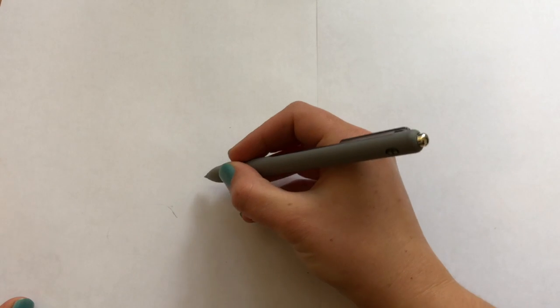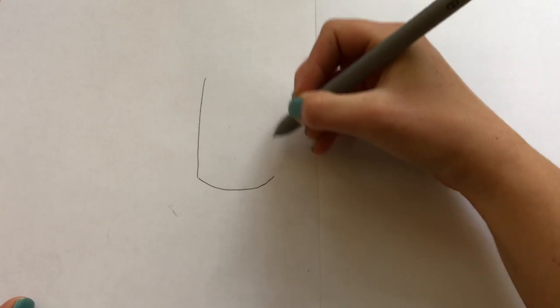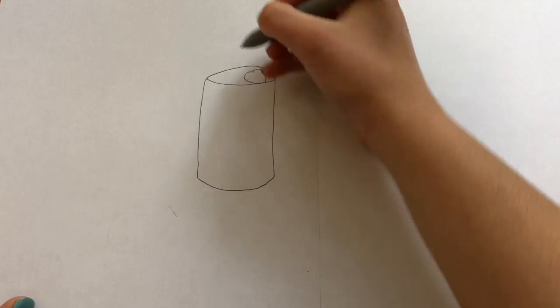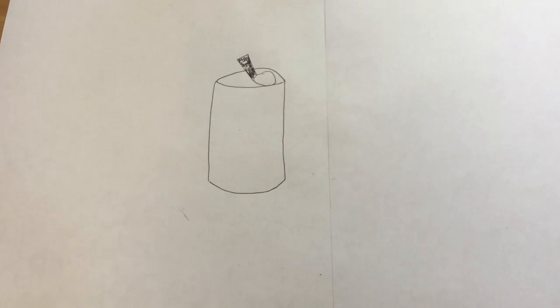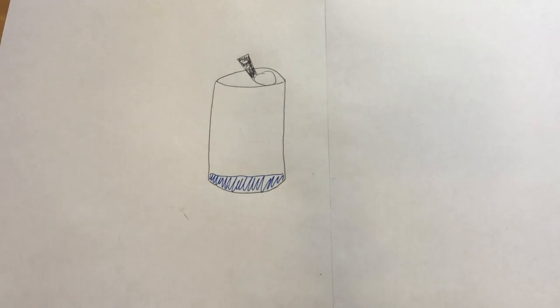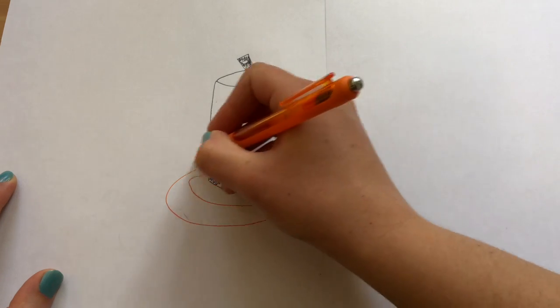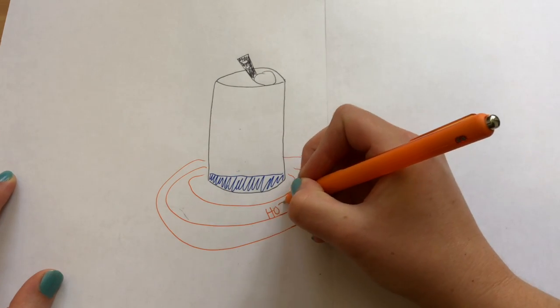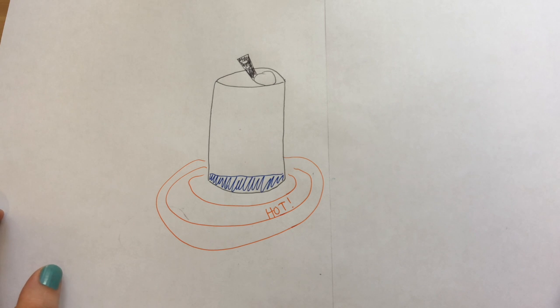All right, so we have our can, and we filled it with a little bit of water at the bottom. When we put it on the burner or above a flame, we are adding heat to our can.